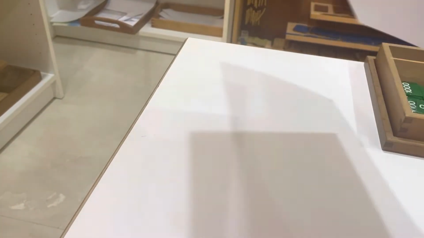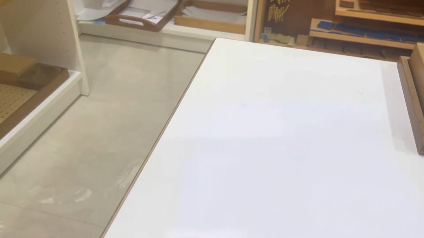By the way, I'm just using a regular piece of paper for this. Sorry about that. I only have enough for my class tomorrow, so I'm not going to waste it on this.